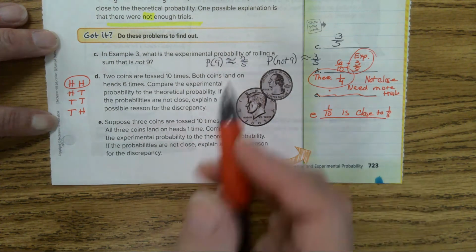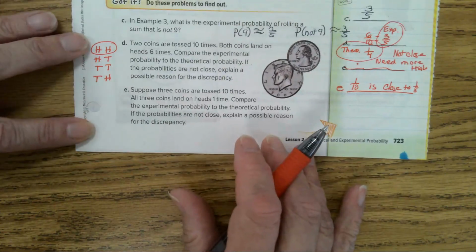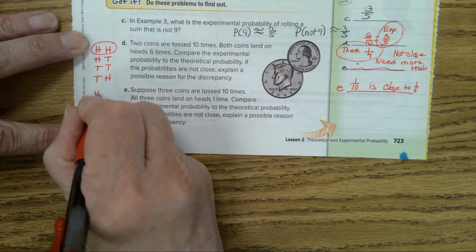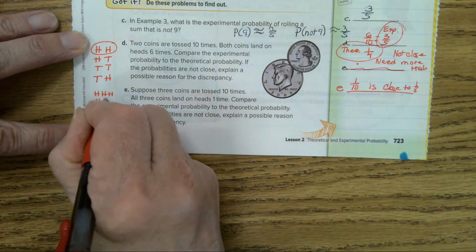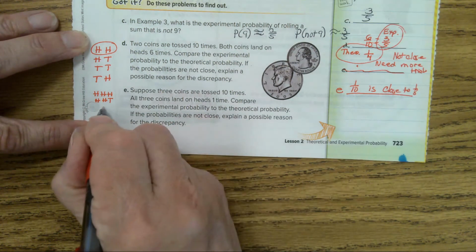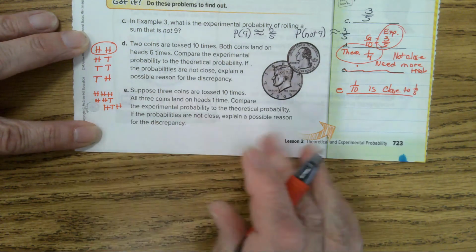Well, if you are tossing 3 coins, you have how many possible outcomes? Well, you can have heads, heads, heads, then heads, heads, tails. Then you could have heads, tails, heads, right?